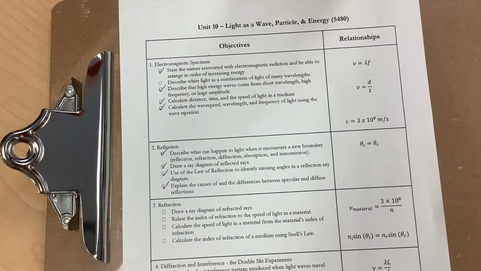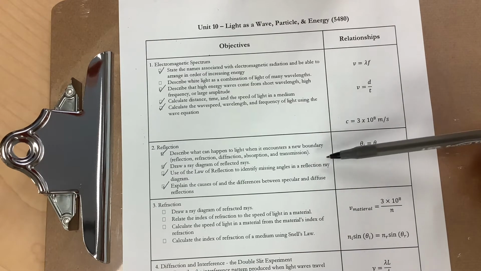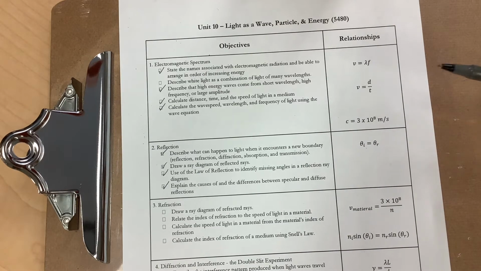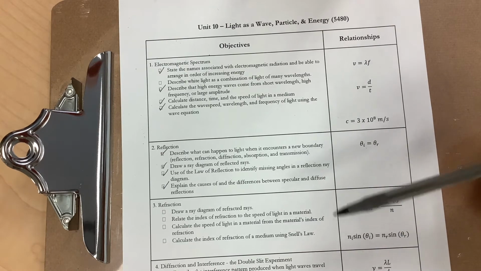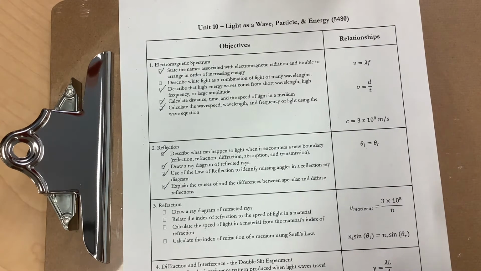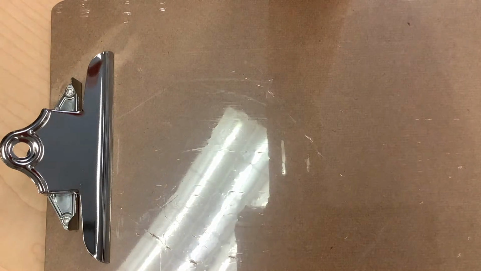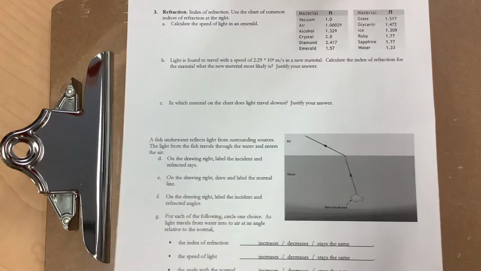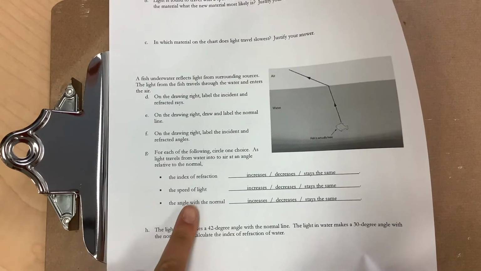A thing that often happens at the same time as reflection is refraction. The difference is, reflection is when light hits a boundary and bounces off. Refraction is when light hits the boundary and actually enters the new material. When it enters the new material, certain things change. Specifically, the index of refraction, speed of light, and angle with the normal.